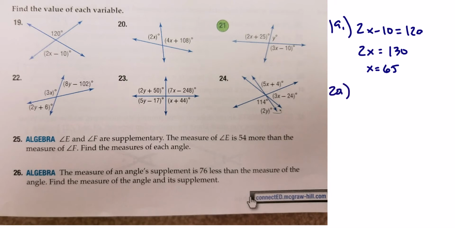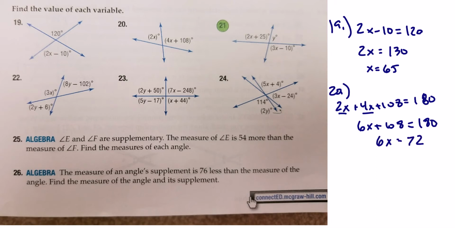Since they are not vertical, they are not congruent, they are a linear pair, so I get to say 2x plus 4x plus 108 equals 180. I add the x's together, I get 6x plus 108 equals 180. I subtract 108 from both sides, so I get 6x equals 72.